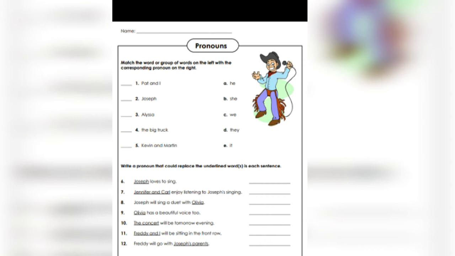Number 11, Freddie and I will be sitting in the front row. Here, Freddie and I is underlined. That means I'm talking about my friend Freddie and I. I means myself.